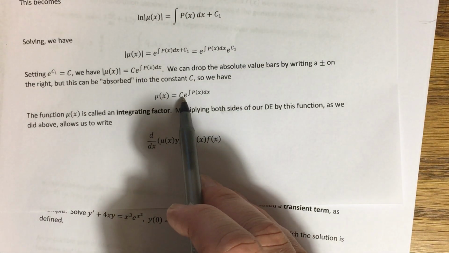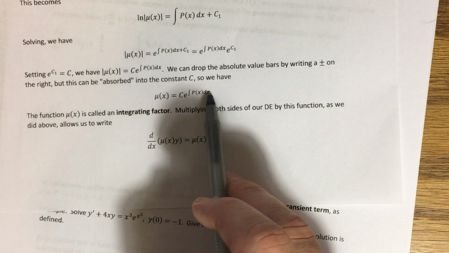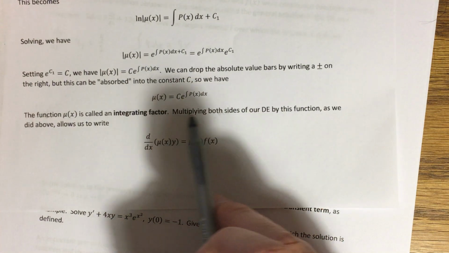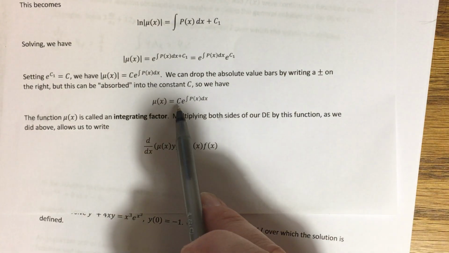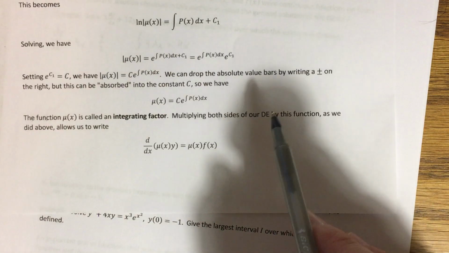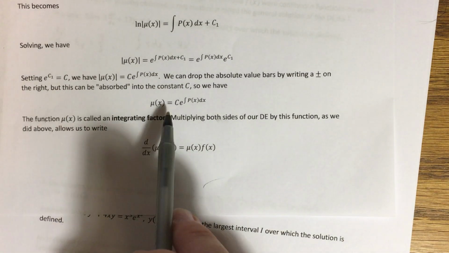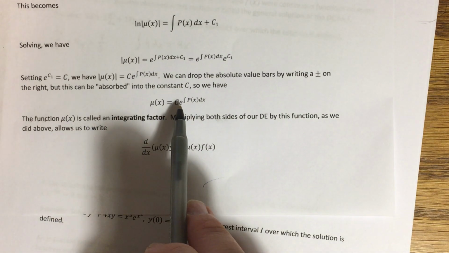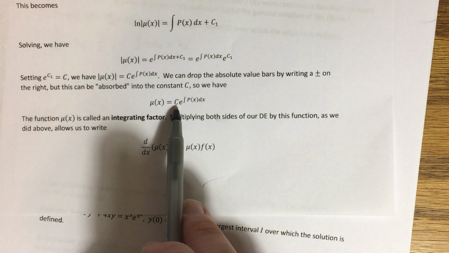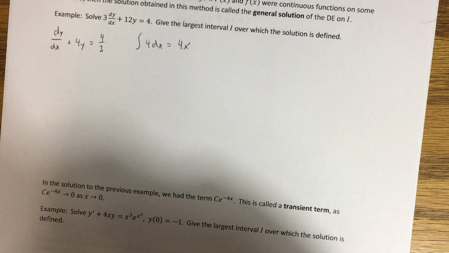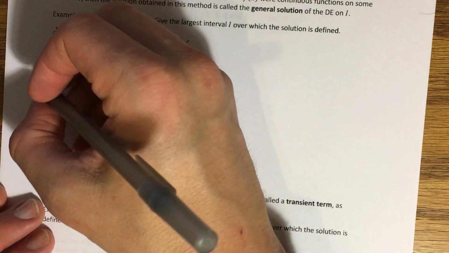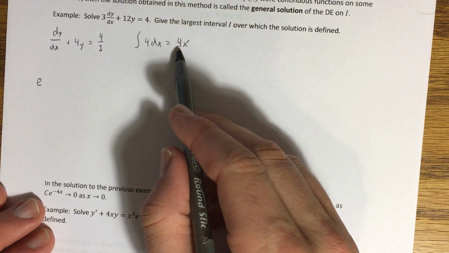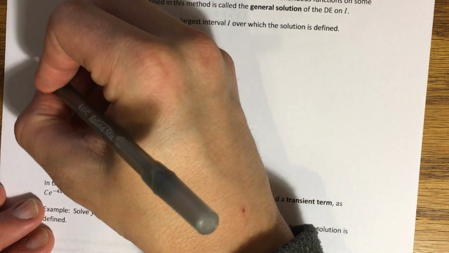In that vein, I also want to note that our mu of x looks like c e to that power. But again, in the process of solving all this, we're going to pick up yet another constant of integration, and this c here is going to get absorbed into that. So it feels a little bit wrong to do this, but I'm going to just assume that c is equal to 1 to simplify things. That means that my integrating factor is going to be e to the 4x.